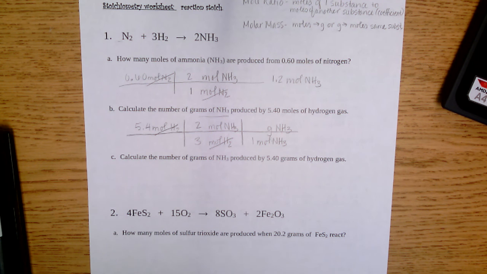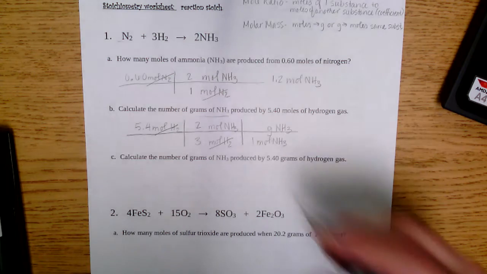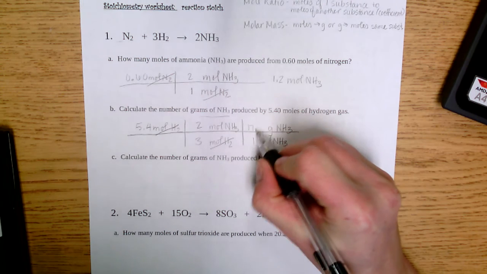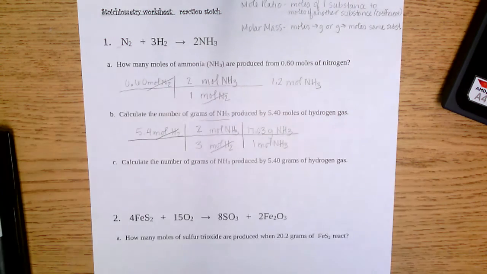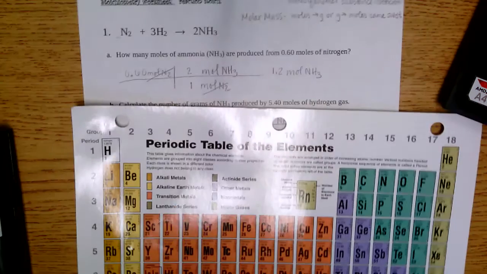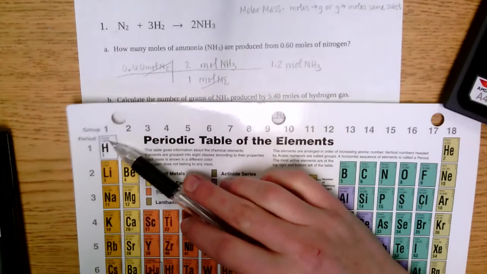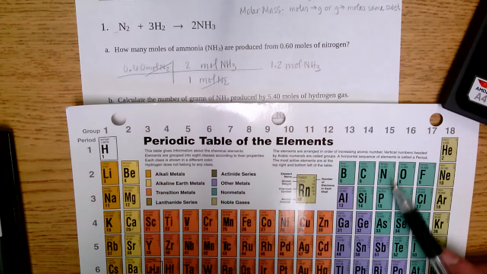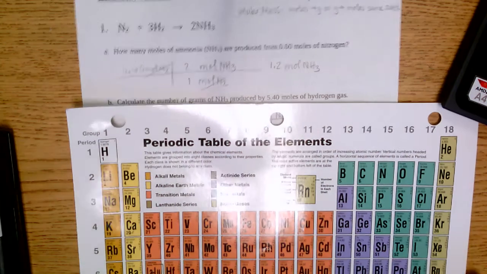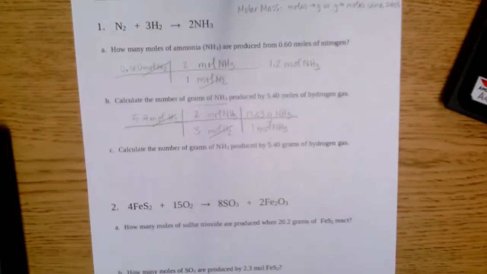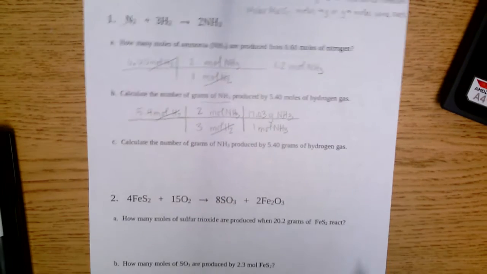Nitrogen is 14, and then there's 3 hydrogen. Hydrogen is 1.01, so that'll be 3.03 plus 14. So the formula mass is 17.03. If you don't know where I got those numbers, it's from the periodic table. Hydrogen's atomic mass is 1.01, nitrogen is 14. So we just added up 1 nitrogen, 3 hydrogen.